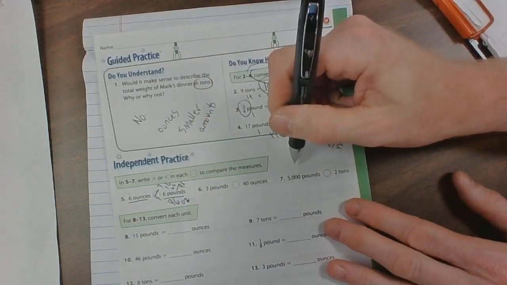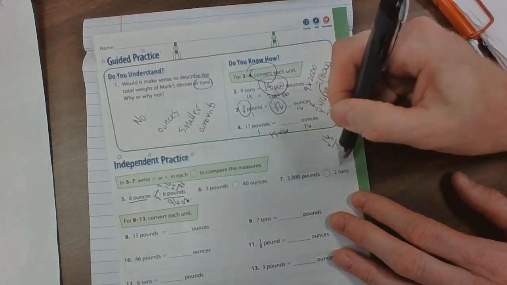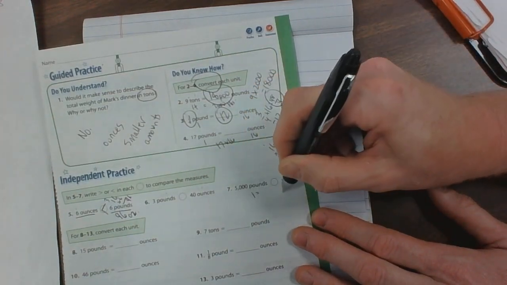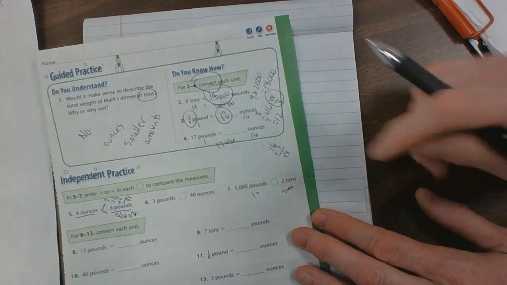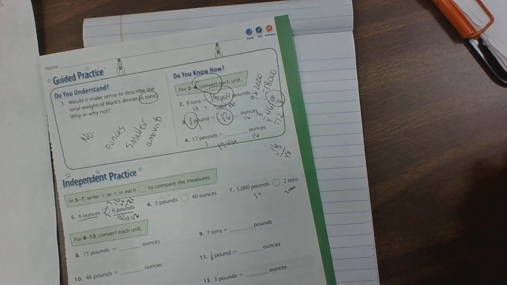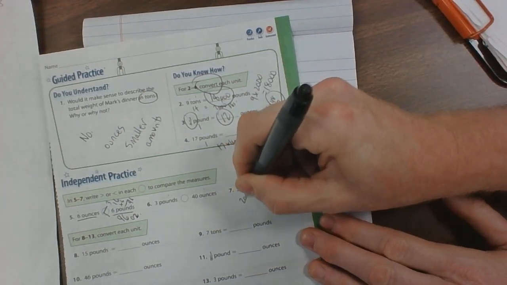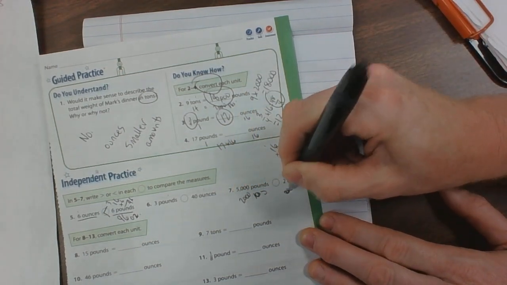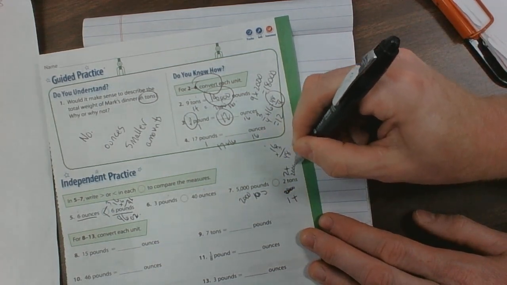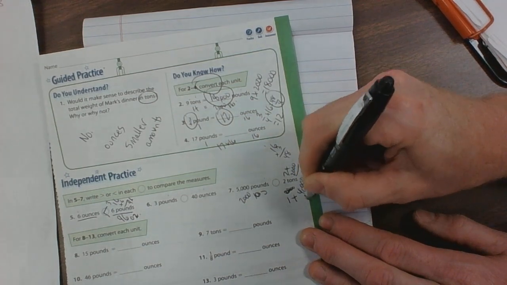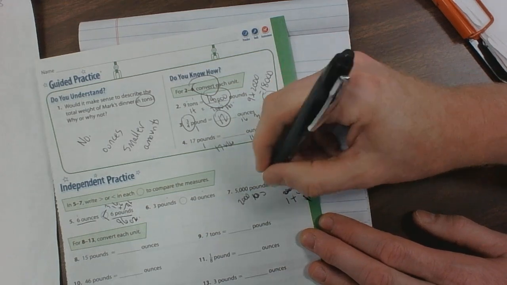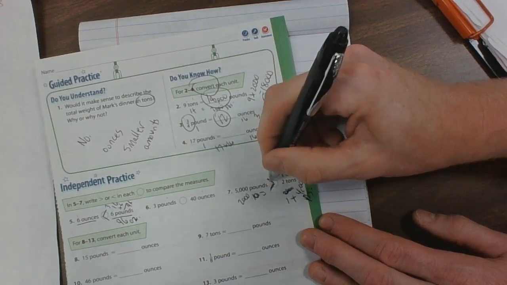The next one right here, okay? Pounds to tons. Let's go over here and do number 7. We know that 2,000 of these equals one of these. My bad. 1 ton equals 2,000 pounds. So if we do 2 times 2,000, we're going to get 4,000 pounds. So 5,000 is definitely going to be greater than.